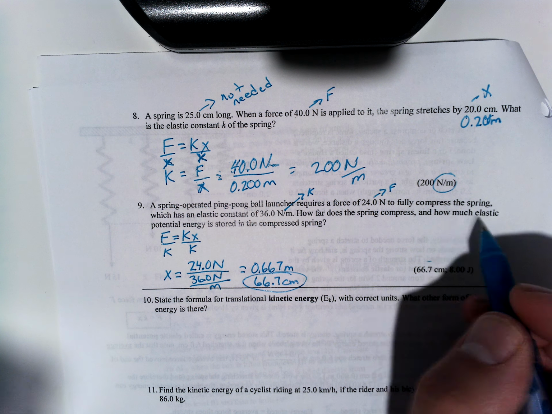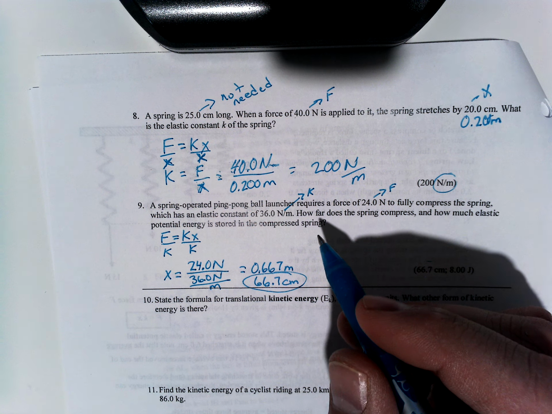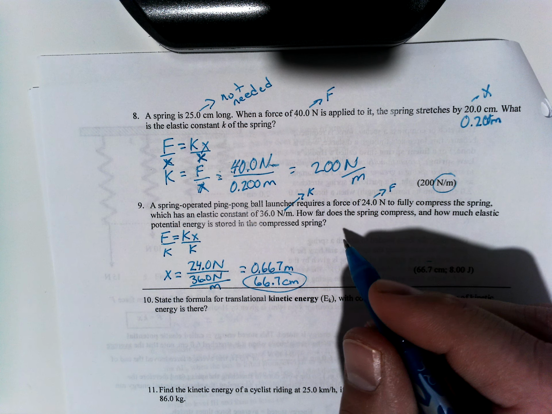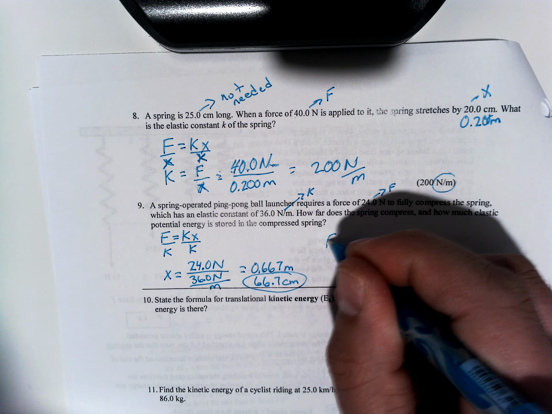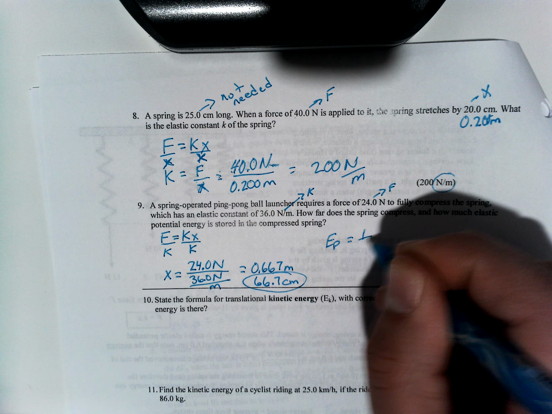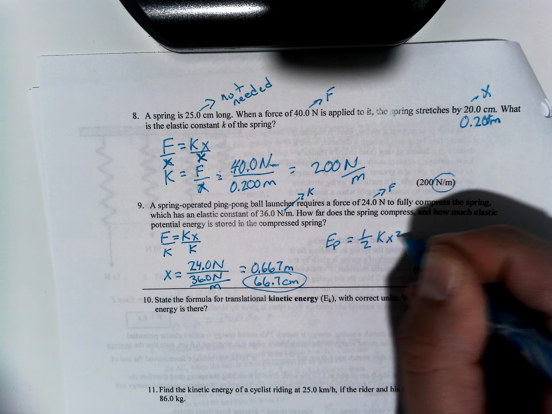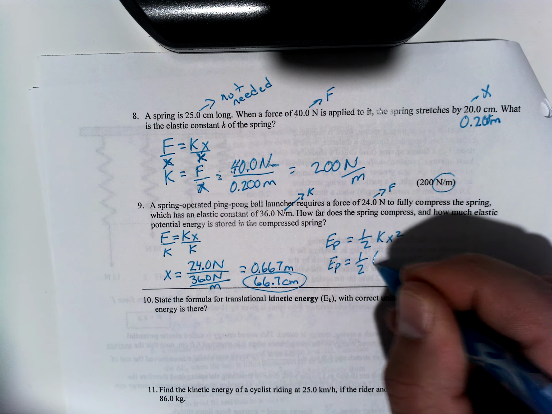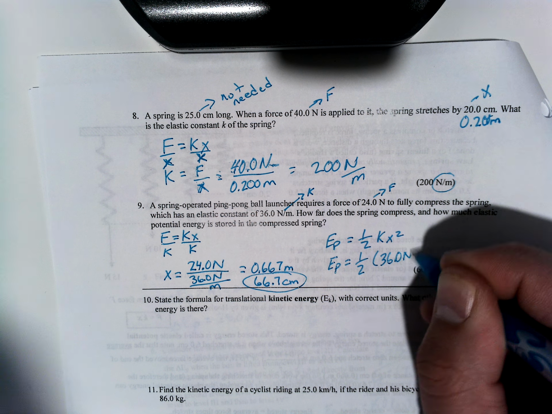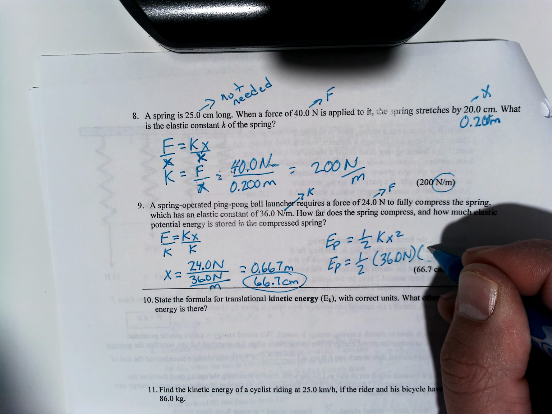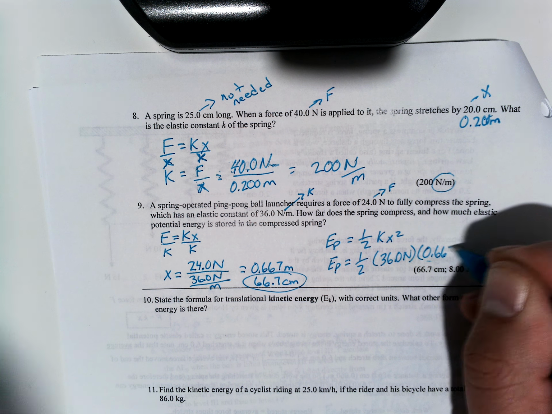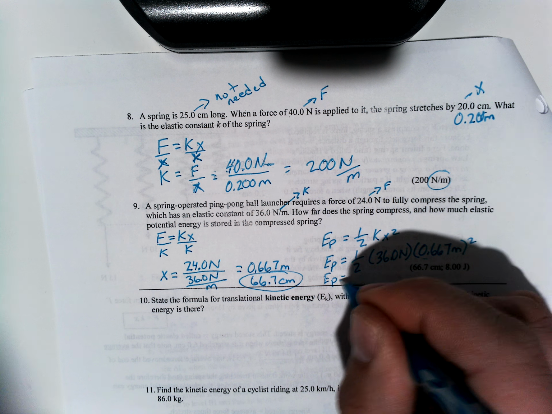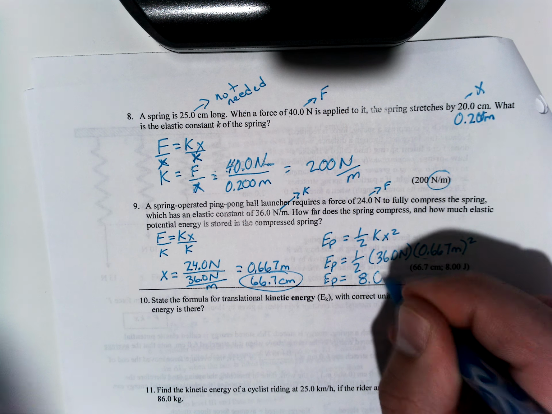And then how much elastic spring potential do we have? So now we're using the formula EP equals 1/2 kx squared. Let's put our numbers in. 1/2, K is 36 newtons per meter. X is, we want to use the one from meters, not squared, and our potential energy that we get is 8.00 joules.